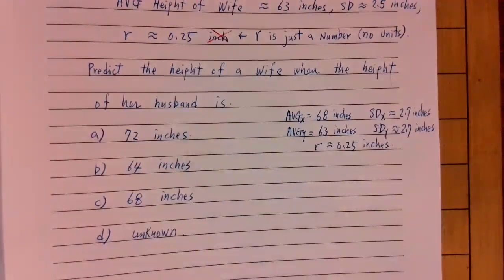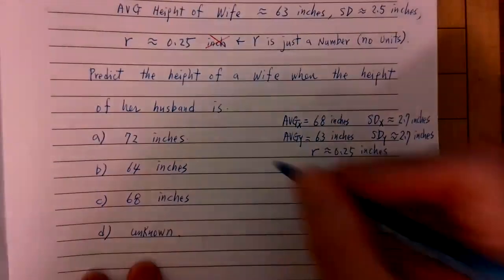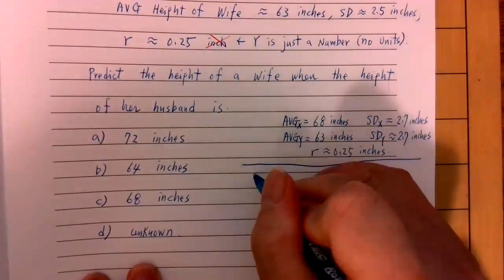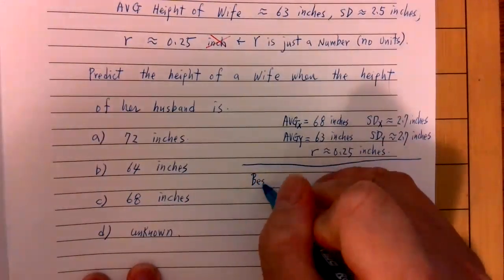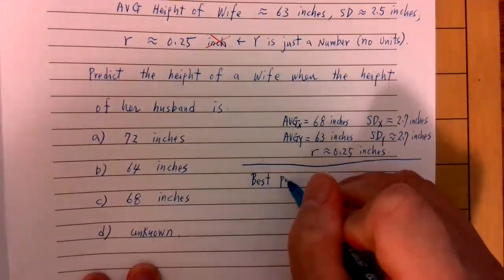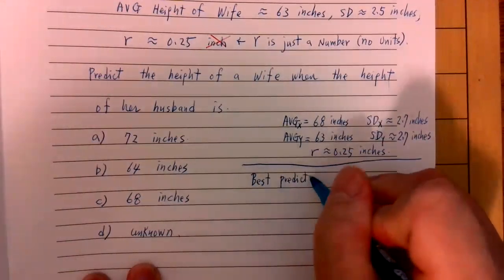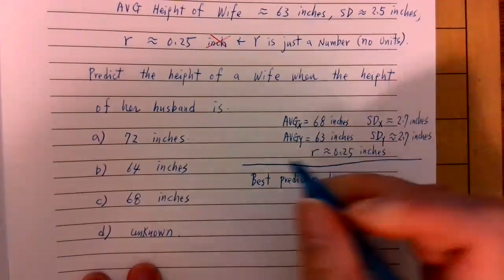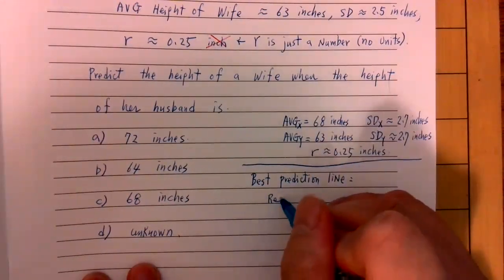And from the regression video, if we follow the least square criterion, the best prediction line is the regression line.